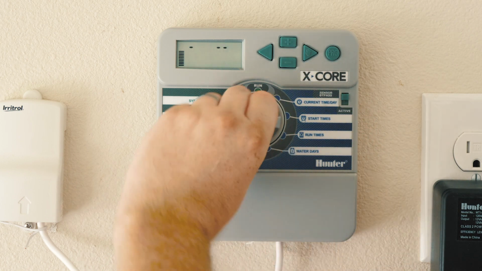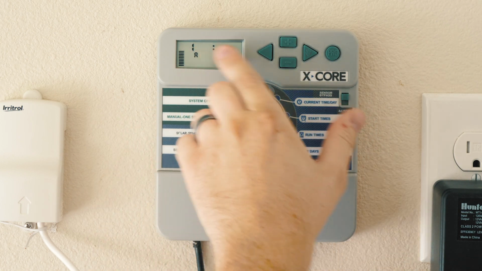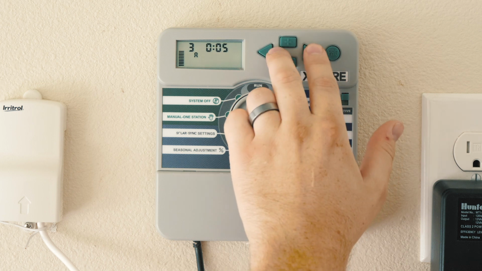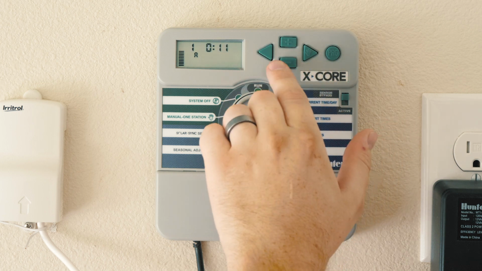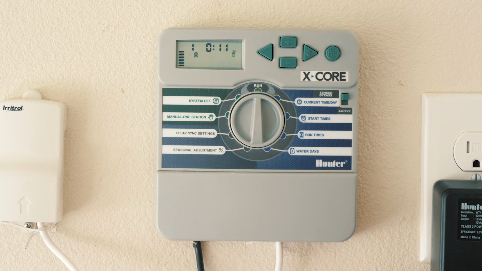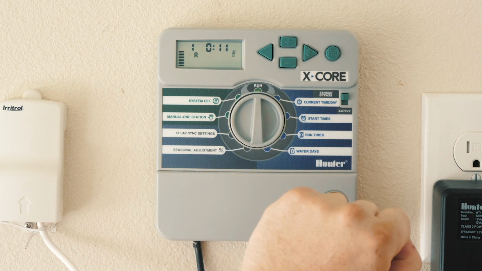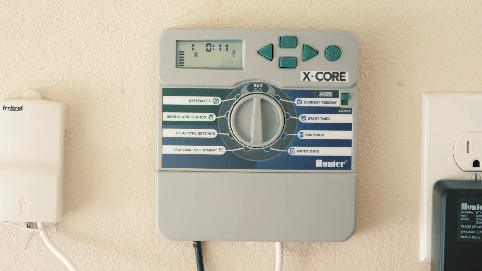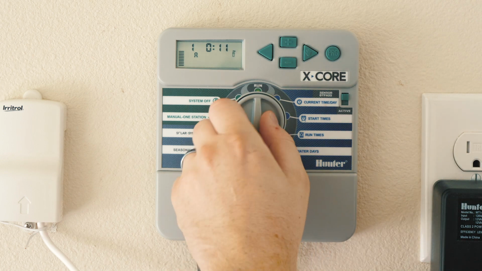To turn on a station manually, go to Manual 1 station and select the zone that you'd like to turn on by selecting the right or left arrows, and then turn your dial to run, and you'll notice here that the symbol is indicating that it is on. And you can hear that it is on.